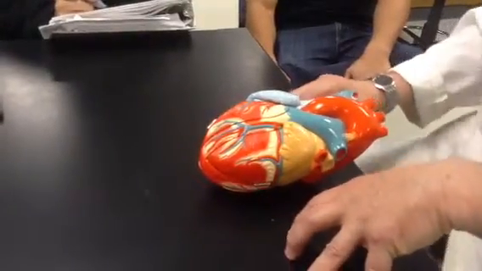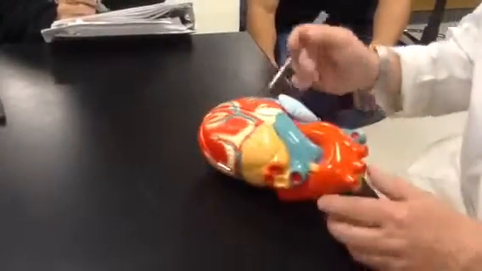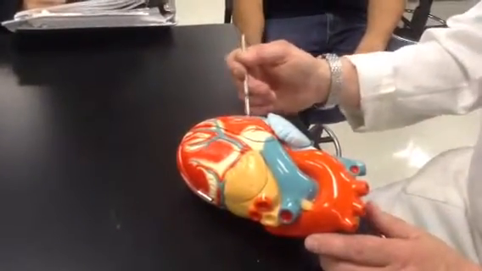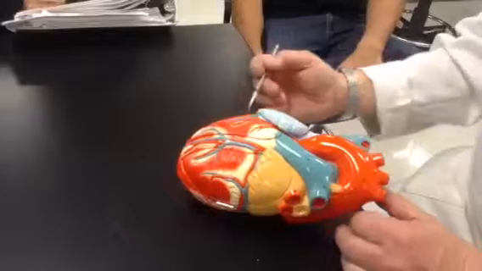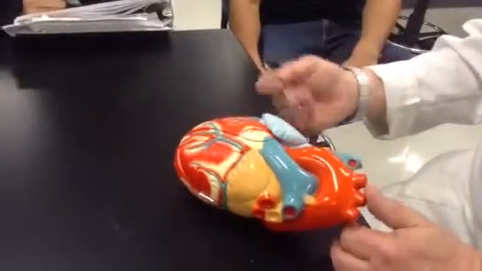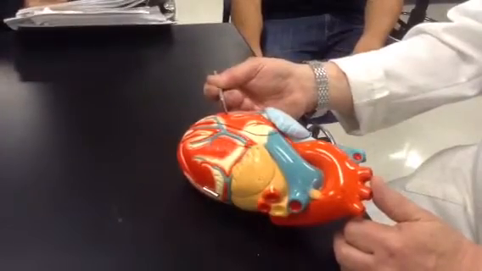Okay? Now, on the right side, you have the right coronary sulcus, and that contains the right coronary artery, RCA. The right sulcus separates the right atrium from the right ventricle externally. Okay?